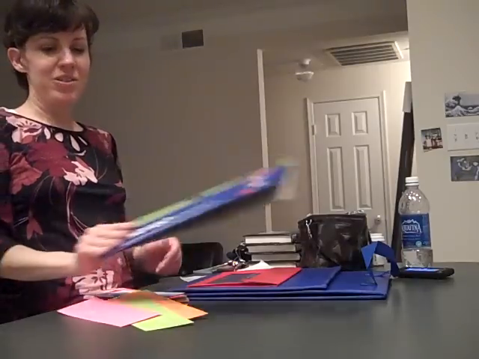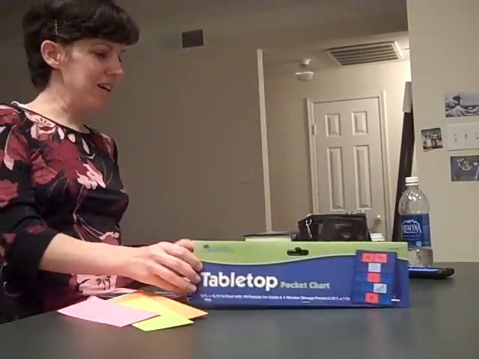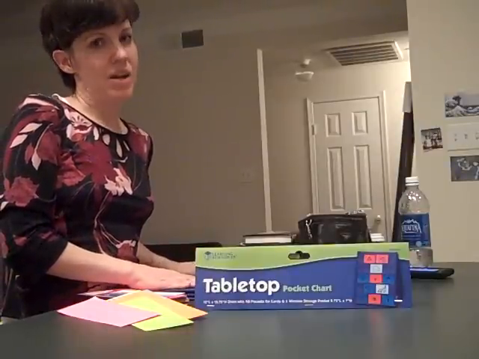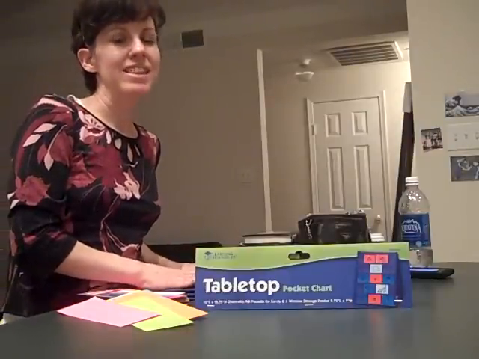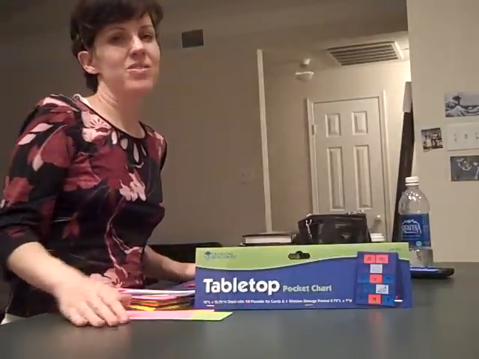So that's my endorsement of tabletop pocket charts. I love them. You could probably use it in conjunction with the dry erase board as well. So be creative, display things visually, and do things in interactive, hands-on ways for guided reading.